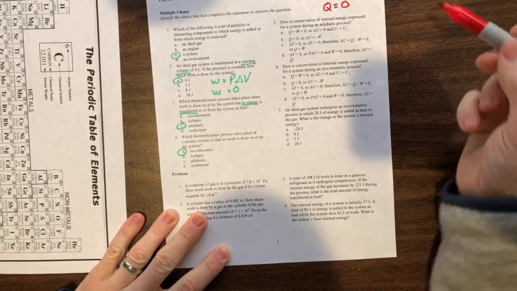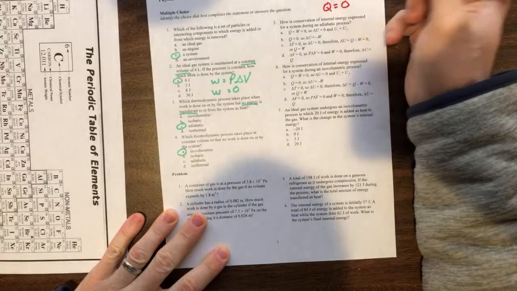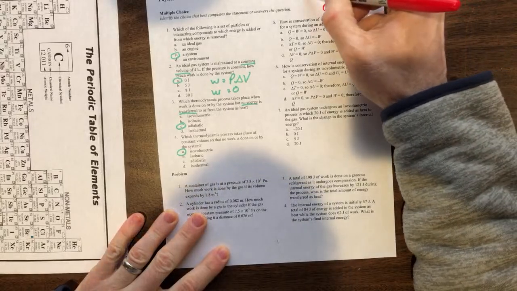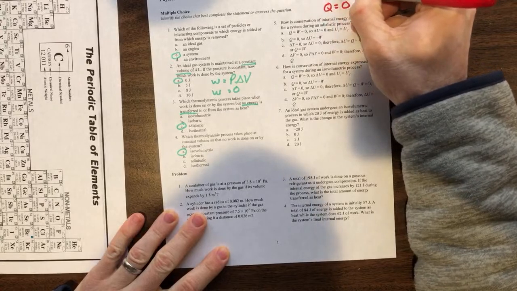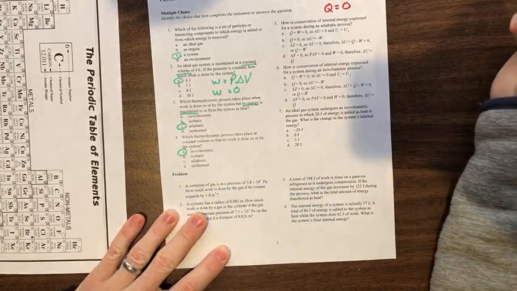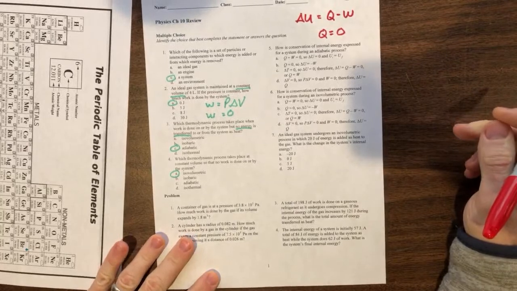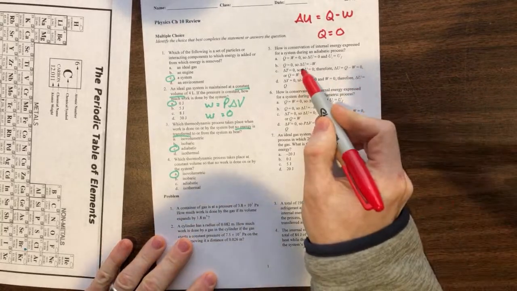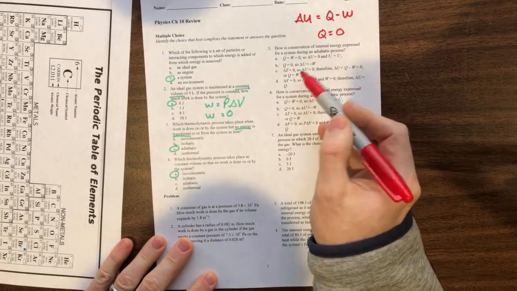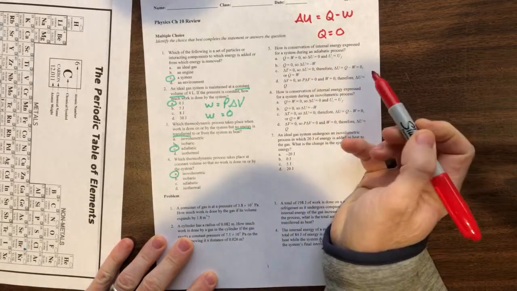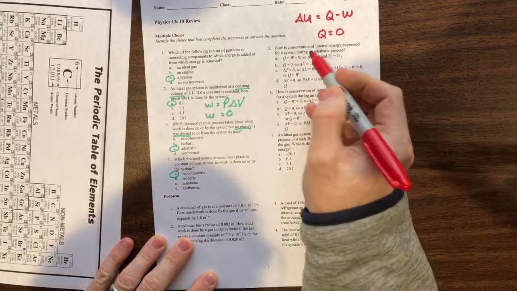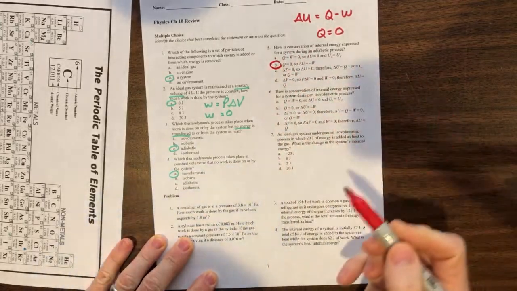And if Q is 0, you also know that your delta U is Q minus W. So if delta U is Q minus W, and we know that Q is 0, that means that delta U is going to be equal to negative W. So that's going to be B for number 5.